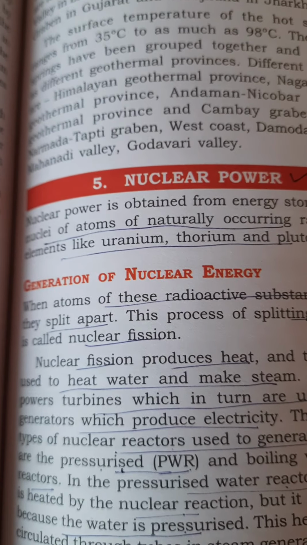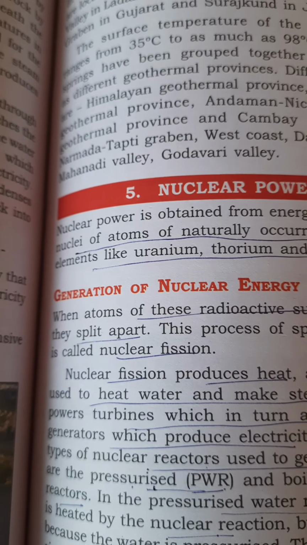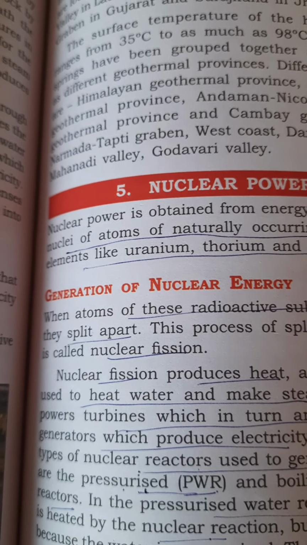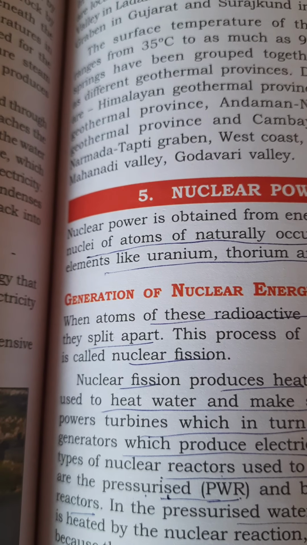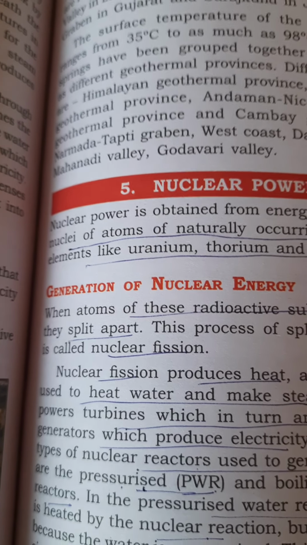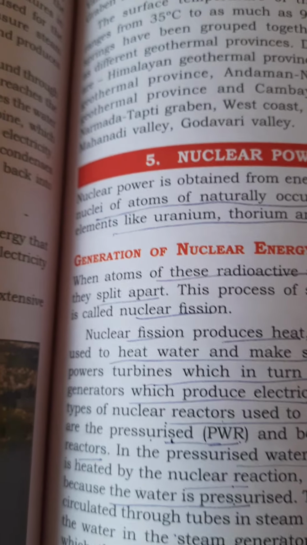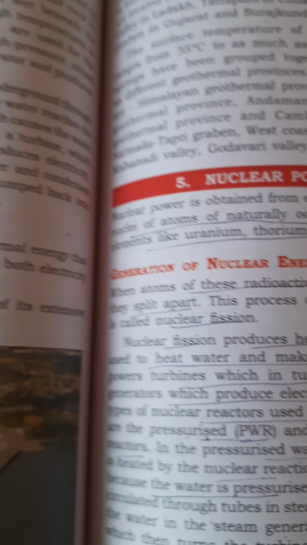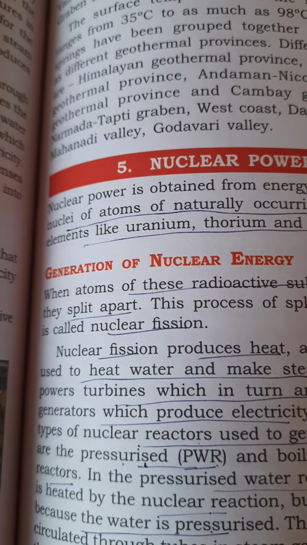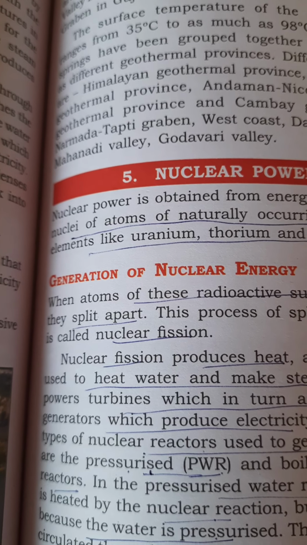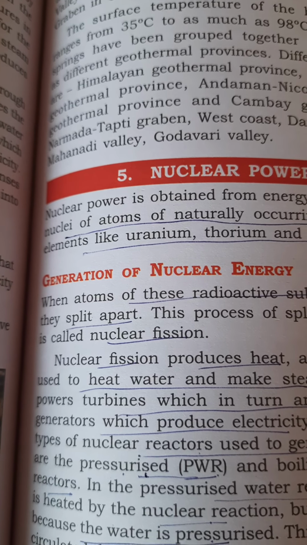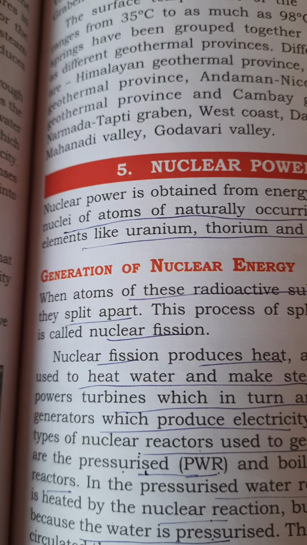Now, in the pressurized water reactor process, the water is heated by nuclear reaction, but it does not boil because it is under great pressure. This heated water is circulated through tubes in steam generators, allowing the water in the steam generator to turn into steam, which then turns the turbine and generates electricity.